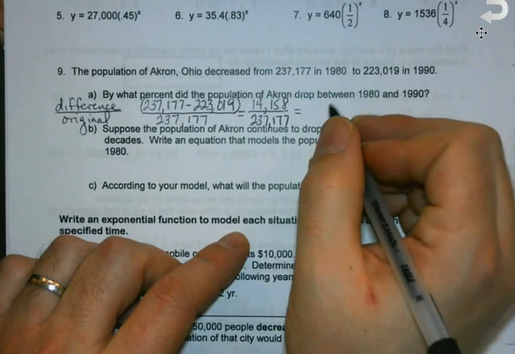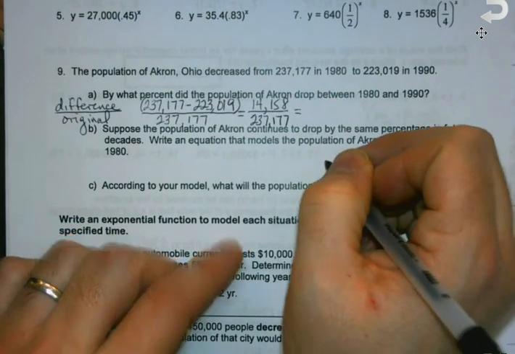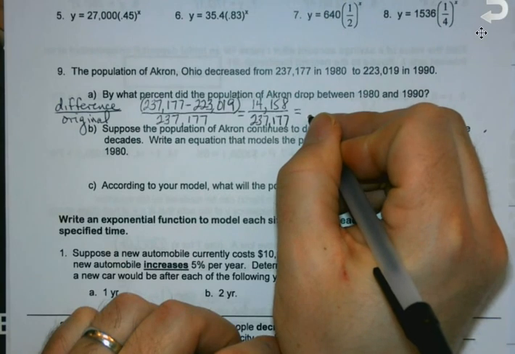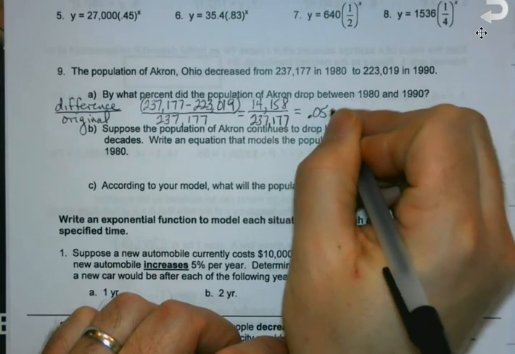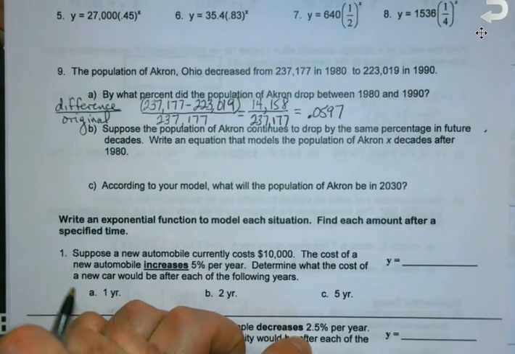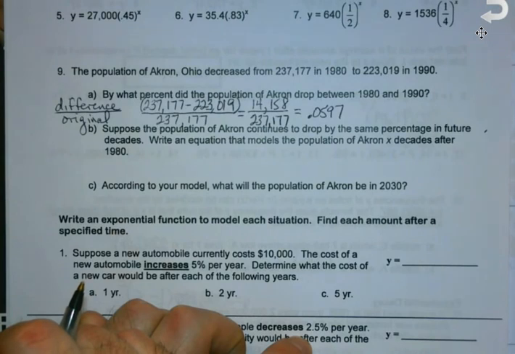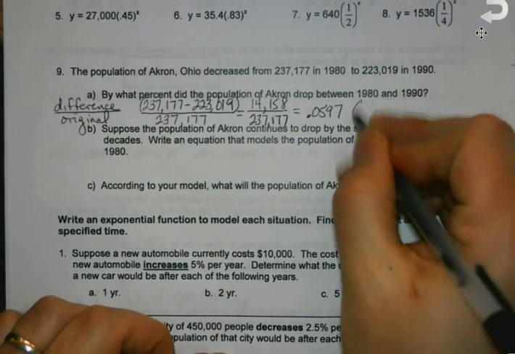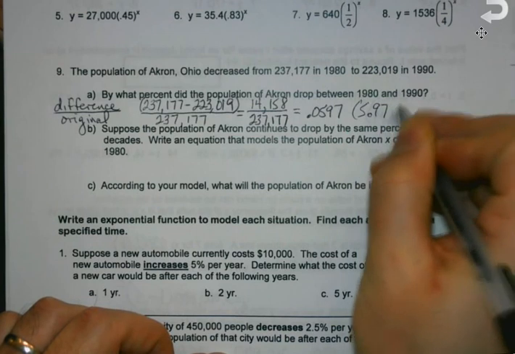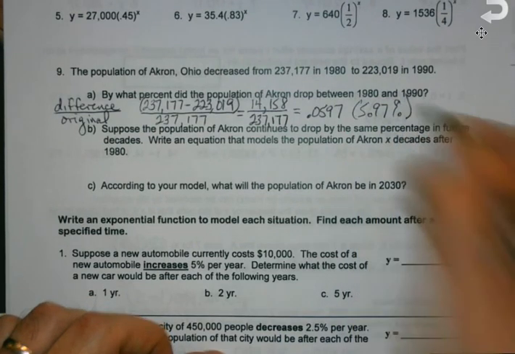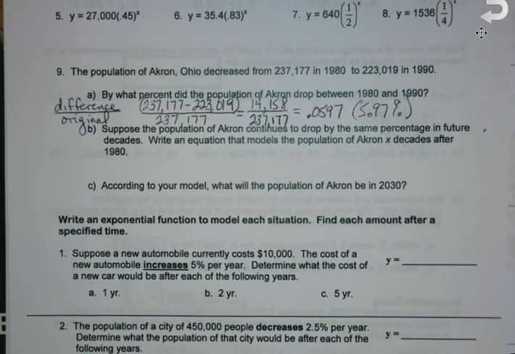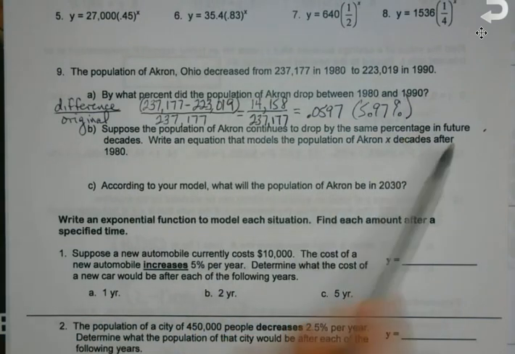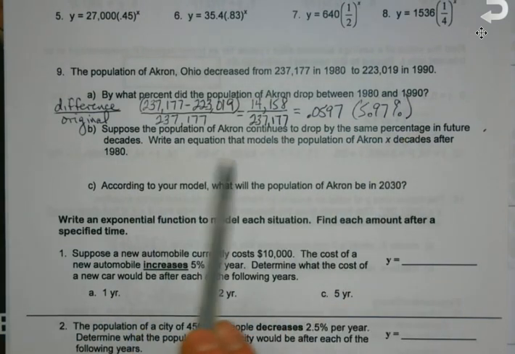And again, whatever that percentage is, in this case, it may even be a good idea to just leave it in its decimal form. Now I know that's not the percentage. The percentage itself would be 5.97, okay? But think about what we're going to be using it for. Suppose the population continues to drop by that same percentage in the future decades. Write an equation that models it.